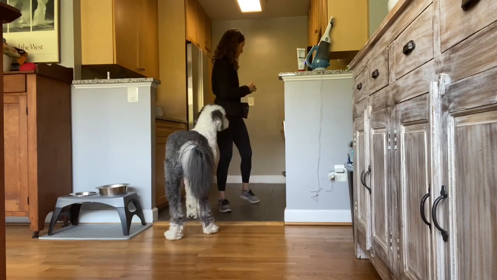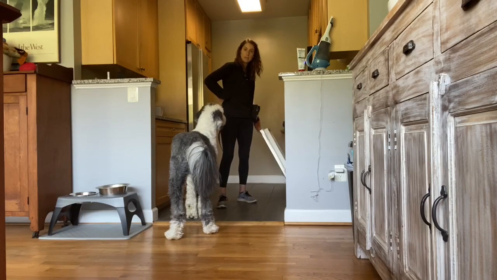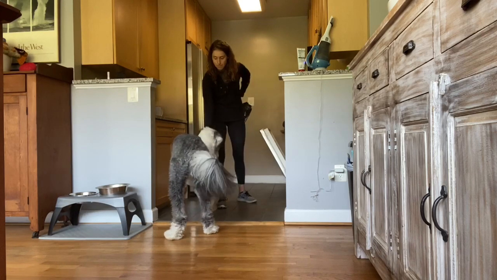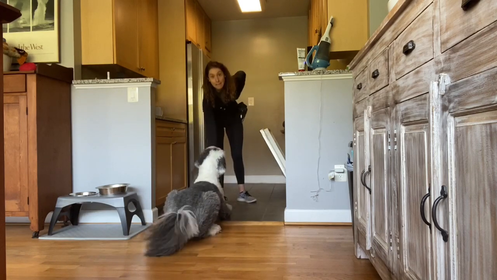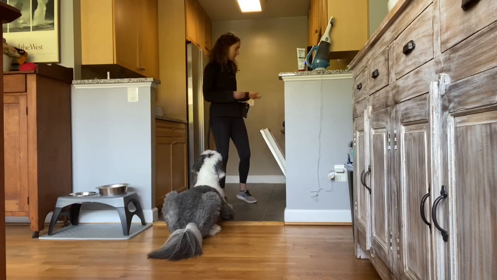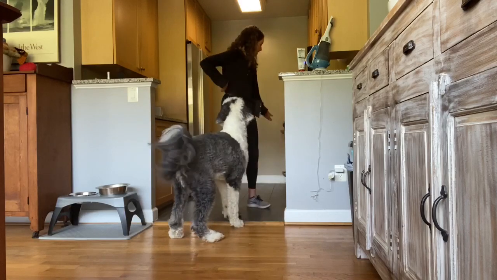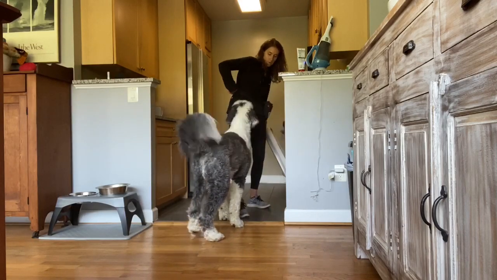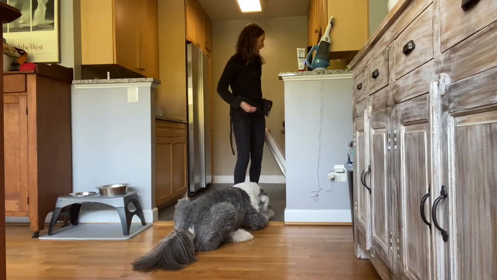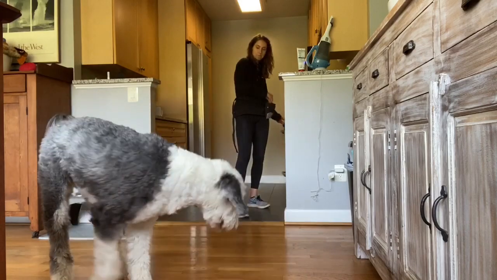So in the context of what we're going to do here, my new cue is going to be opening the dishwasher. My old cue is going to be the one Otis already knows, down. The behavior was Otis actually laying down. So I'm just going to keep repeating this over and over until I start to sense that he's getting it. So new cue, old cue, down. Good boy. I'm going to toss away just to reset him.